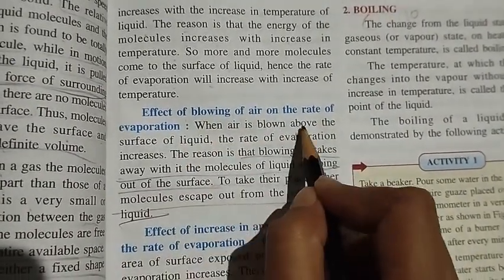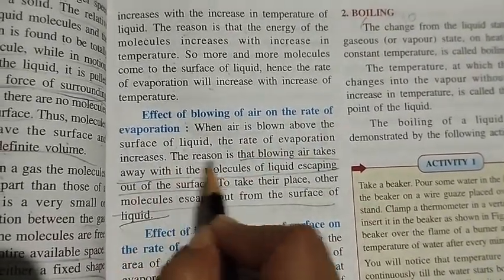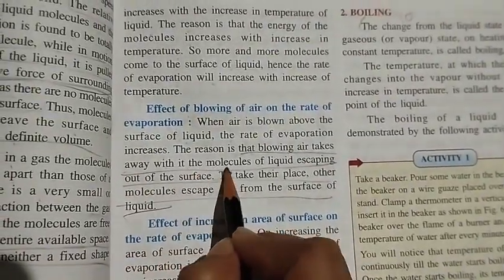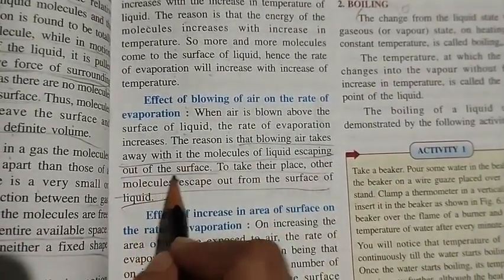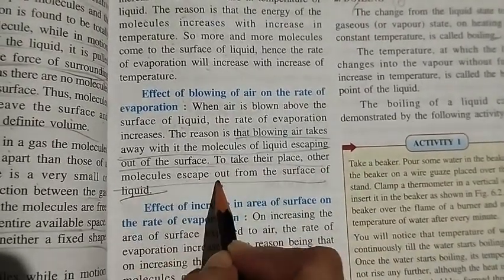Now, effect of blowing of air on the rate of evaporation. When air is blown above the surface of a liquid, the rate of evaporation increases. The reason is that blowing air takes away with it the molecules of liquid escaping out of the surface. To take their place, other molecules escape out from the surface of the liquid.